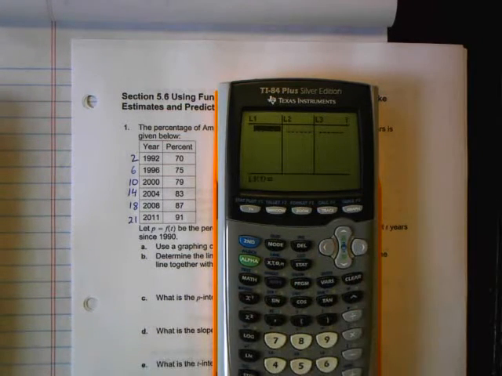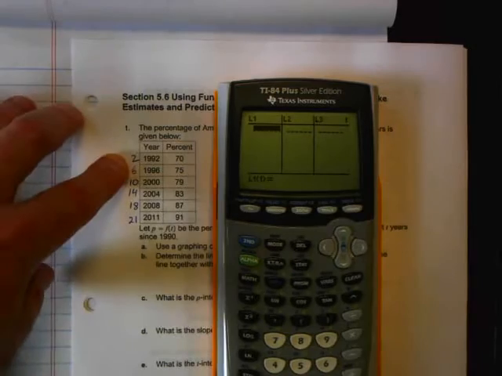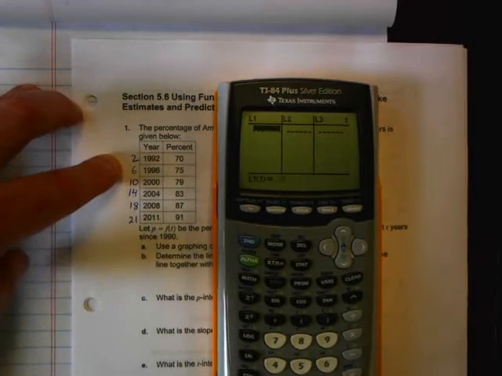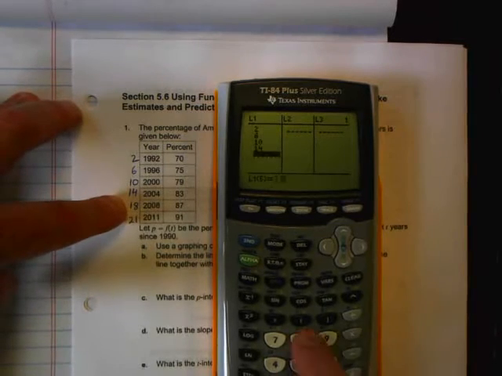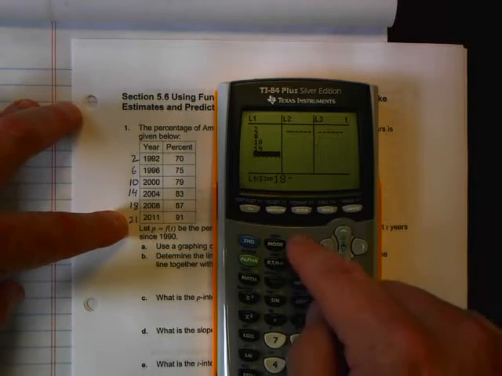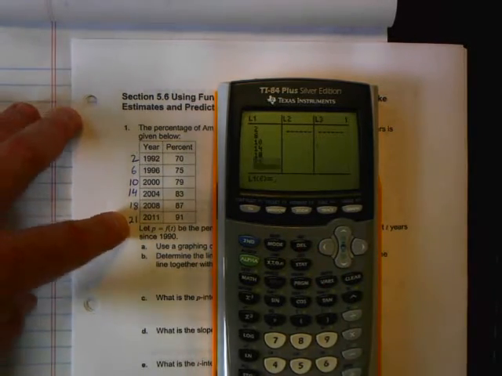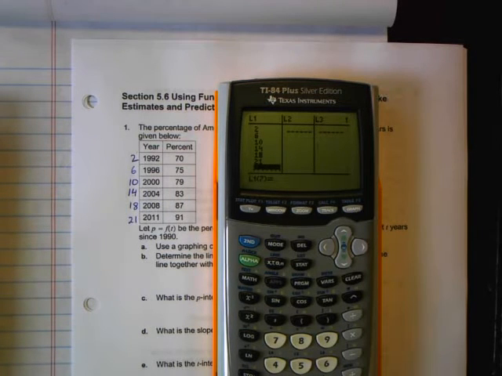Okay, so now we type in our data. So for L1, I'm going to type in the years. That was 2, 6, 10, 14, 18, and 21. So I just type in each number, hit enter after the number, and I'm going to go over to L2 and type that in. 70, 75, 79, 83, 87, and 91.